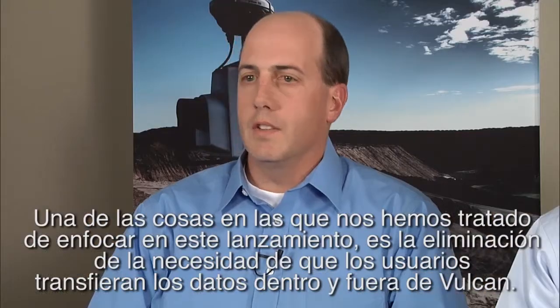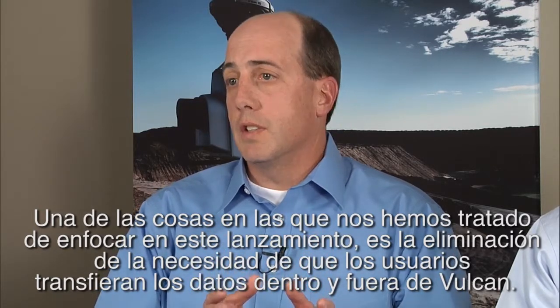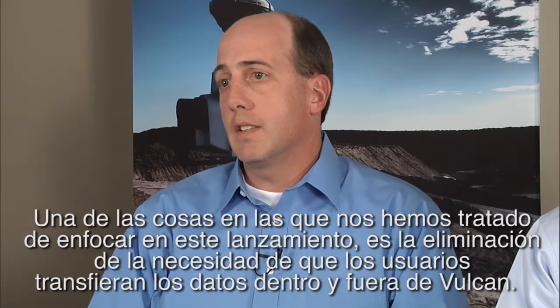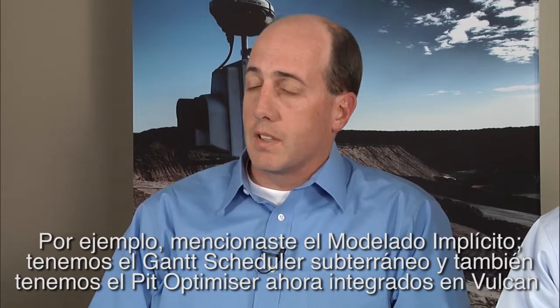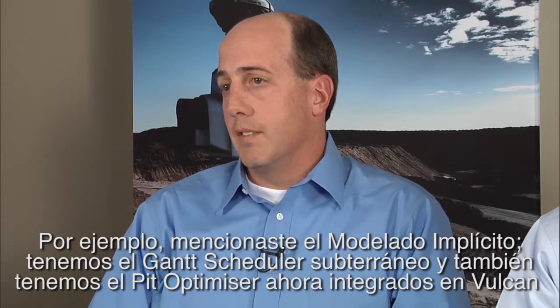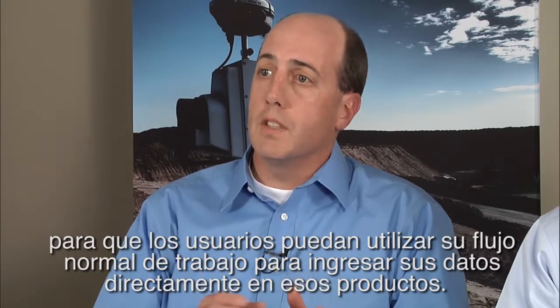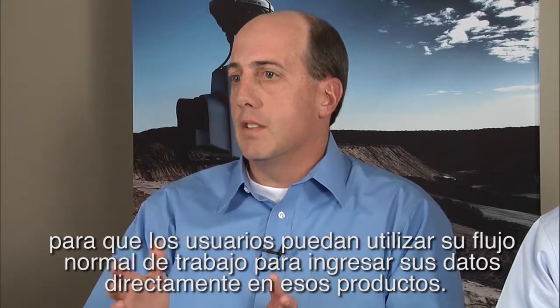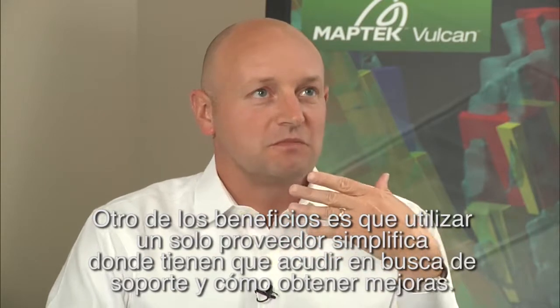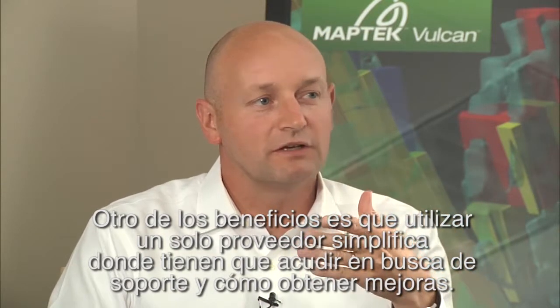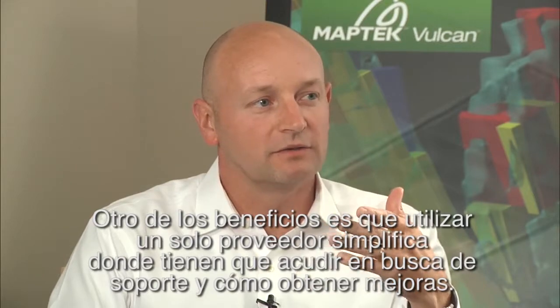You're exactly right, Stuart. One of the things we've tried to focus on in this release is removing the need for users to transfer data in and out of Vulcan. For example, you mentioned implicit modeling. We have the underground Gantt scheduler, and we also have the pit optimization now built into Vulcan, so users can use their normal workflow to bring their data right into those products and they no longer have to go to a third party. It's all built in. And one of the other benefits there is, using a single provider simplifies where you need to go for support and how you get enhancements.